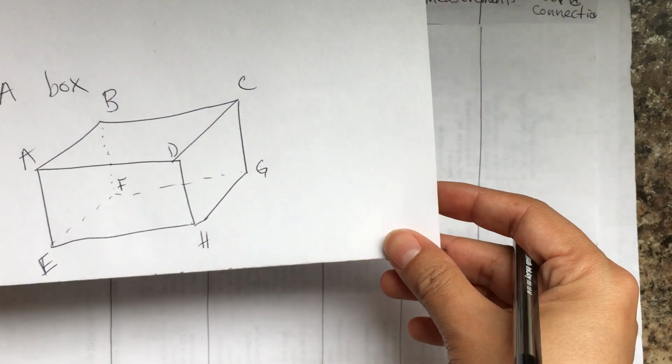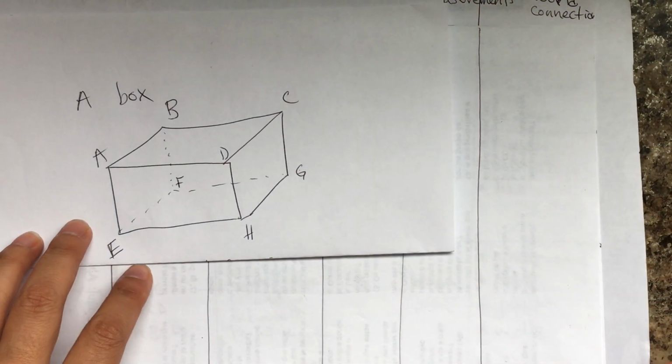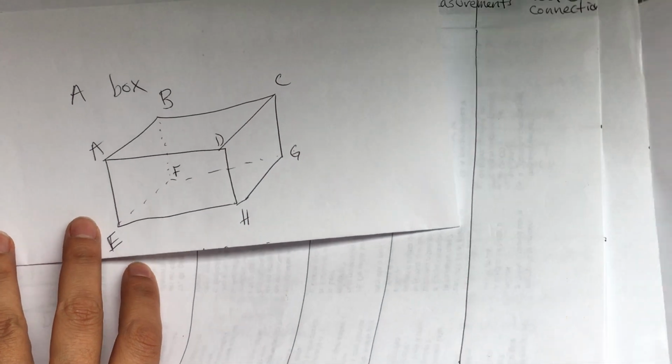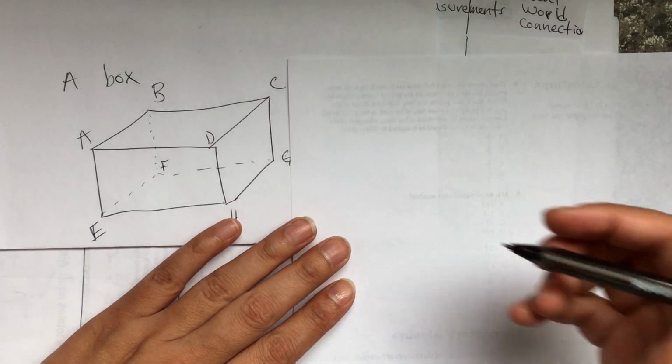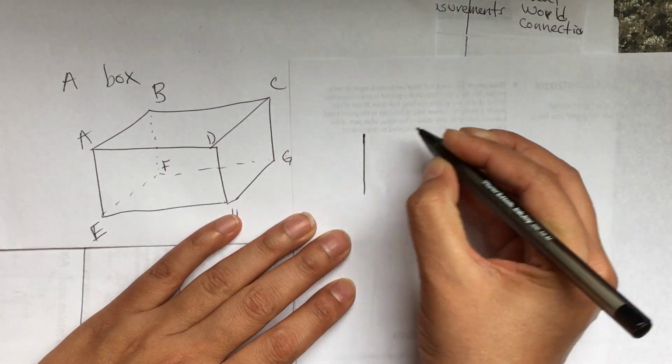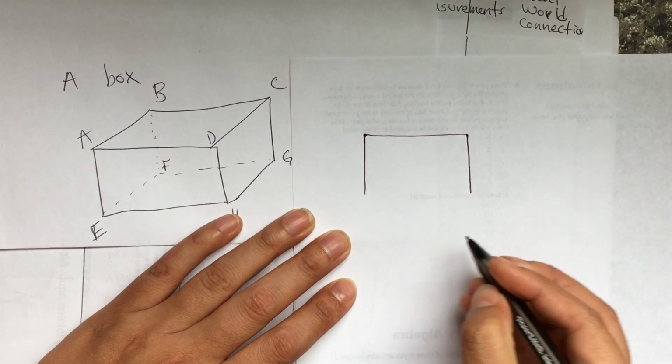I have this box right here. Maybe I'll show you how to draw it, because I know some people have difficulty drawing this box. The way you would do it is you draw a rectangle like this.